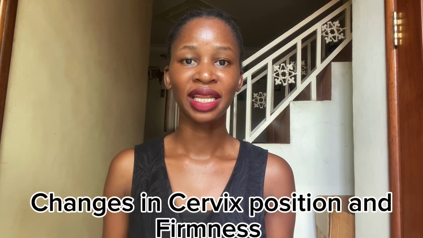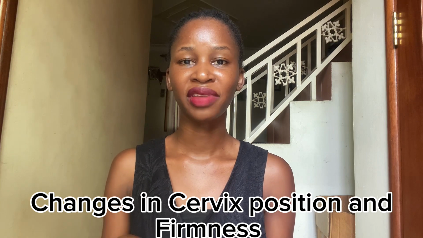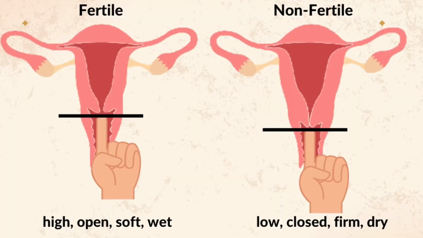There are also changes in the cervix position and firmness. The cervix undergoes notable changes during ovulation. So it becomes higher, softer, and more open to allow the sperm easily enter the uterus. This is caused by the increasing levels of estrogen, and you can check the position and firmness of your cervix by inserting a clean finger down there. During ovulation, you will notice that your cervix is softer, more open, and higher compared to the rest of your time.